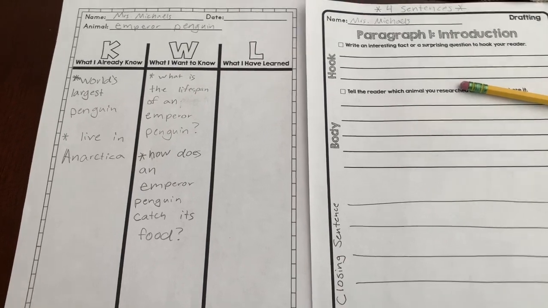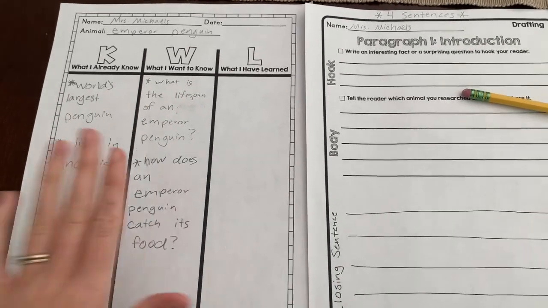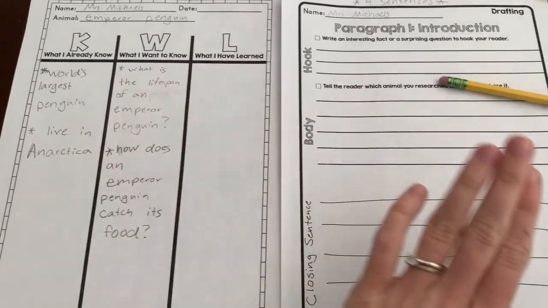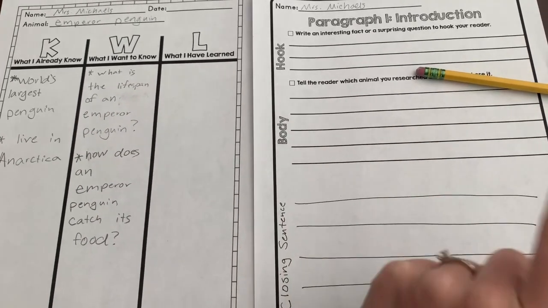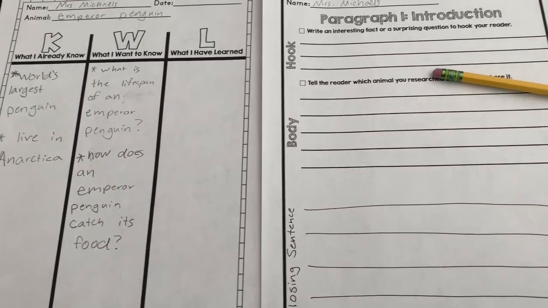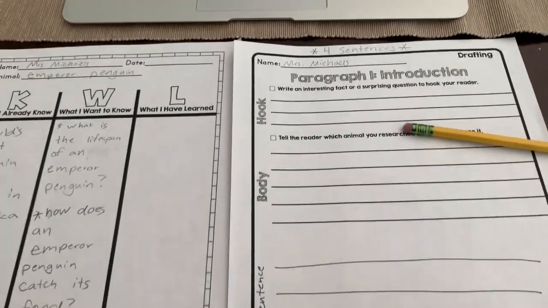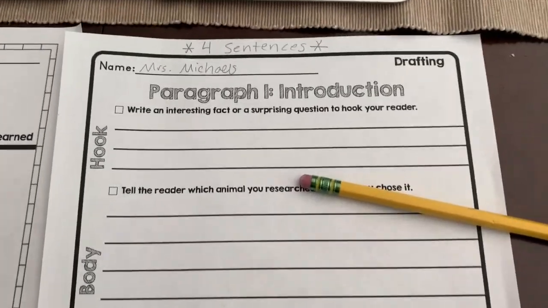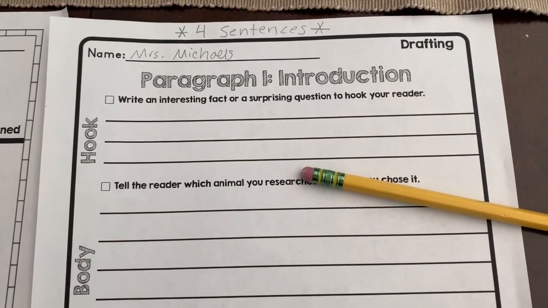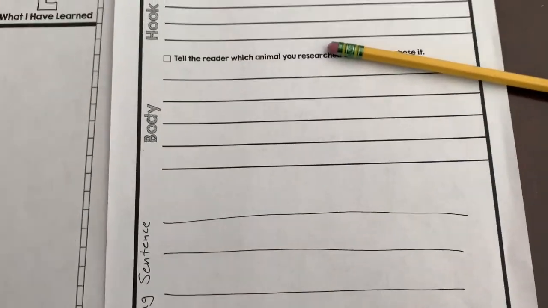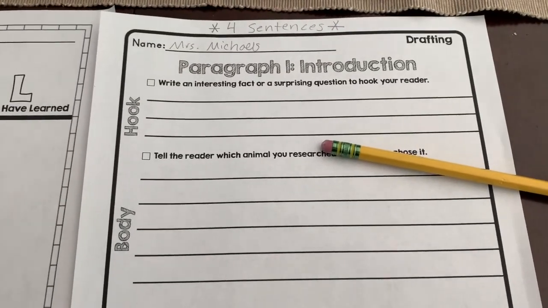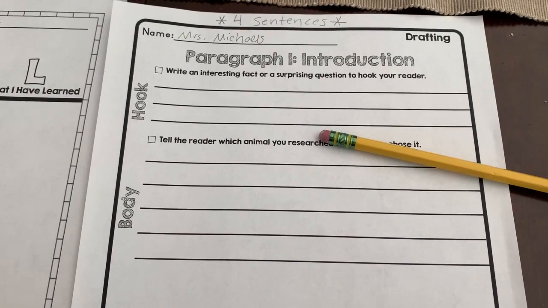All right, folks, so you see I have my supplies here. I have my KWL chart, I have my introduction paragraph page, and I have my pencil, so I am ready to get started. Okay, let's take a look at this paragraph 1 introduction page. I noticed that there's 2 parts that are written here on the page, and then another part that I added at the end. So this is going to be the formula of how we write this first paragraph.